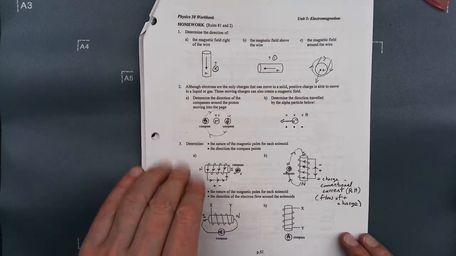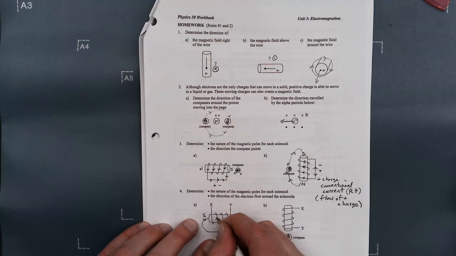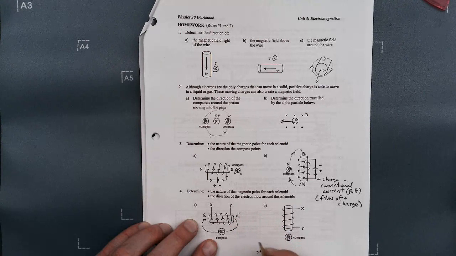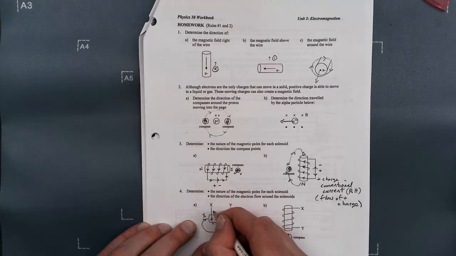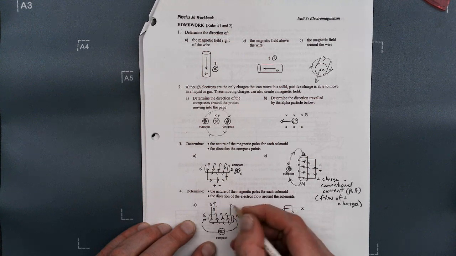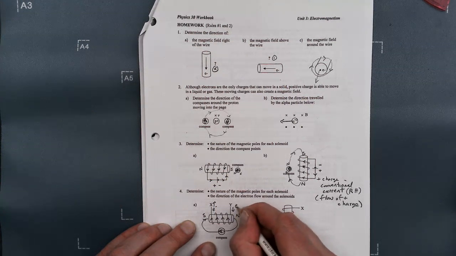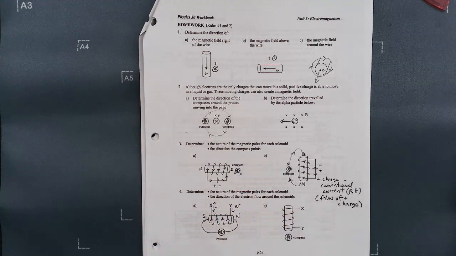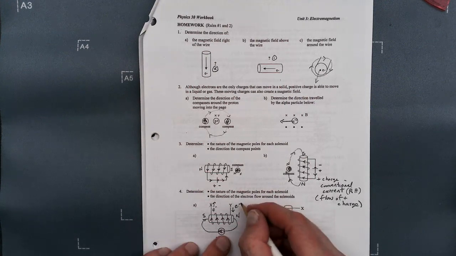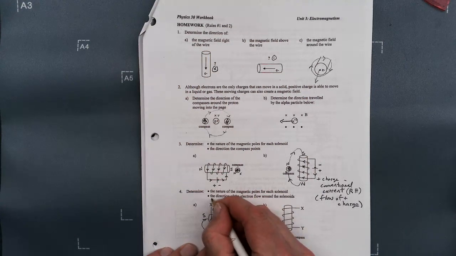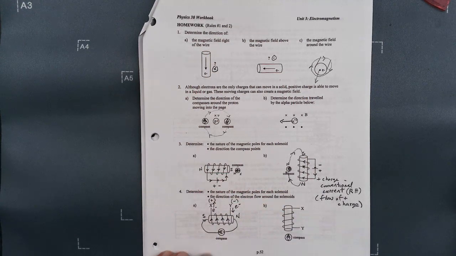My hand's going to wrap around, so knowing that the current has to go up on all of these branches. And that means that the current's going this way and coming from this way. Making, of course, this one here be the negative pole and this be the positive pole of the battery.